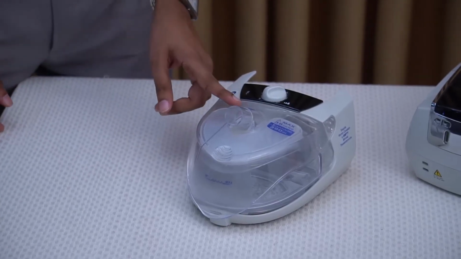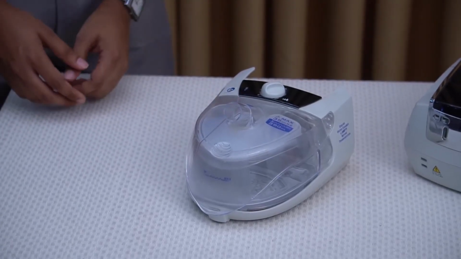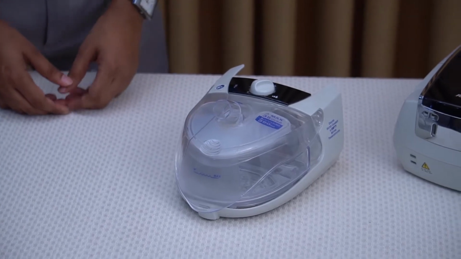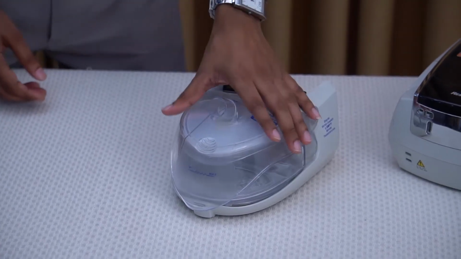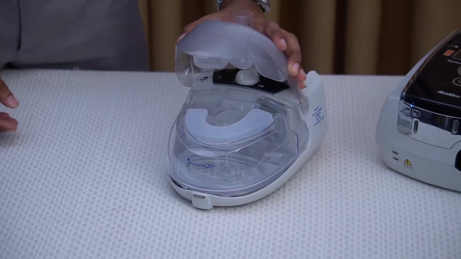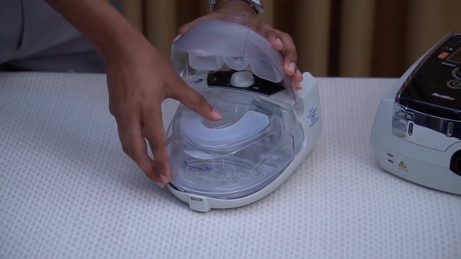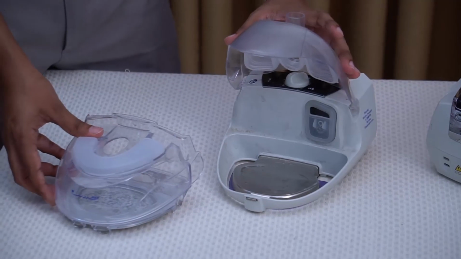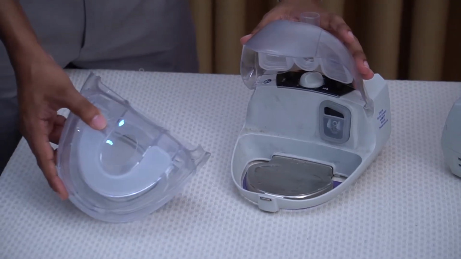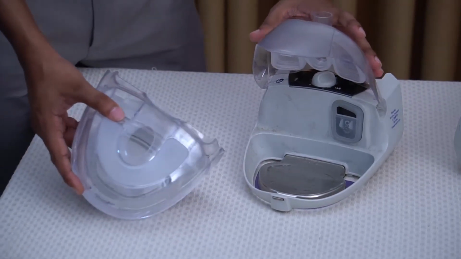Humidifier. This is a plastic part containing a container to store water. This lid can be opened and the water container can be taken out. We need to add sterile water to the container up to the level shown here.